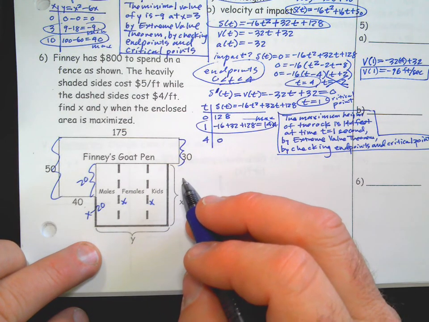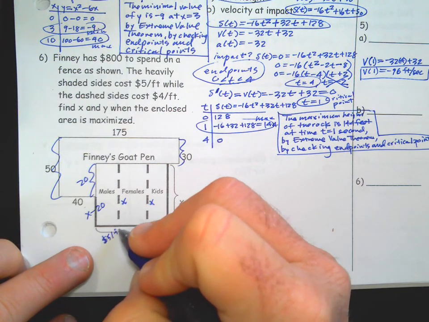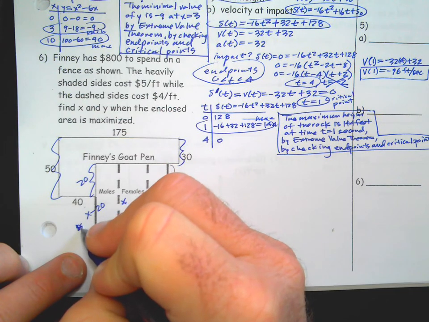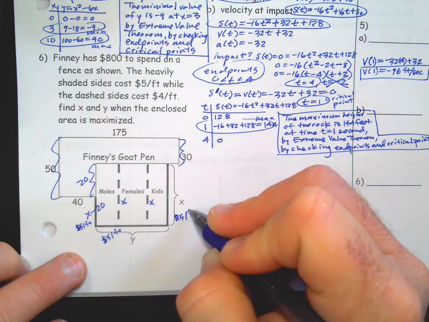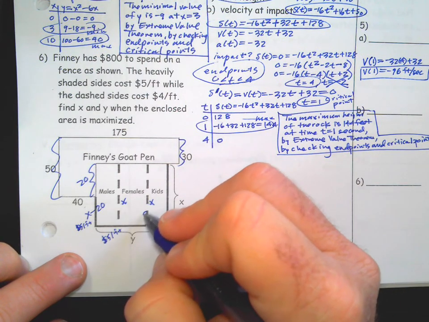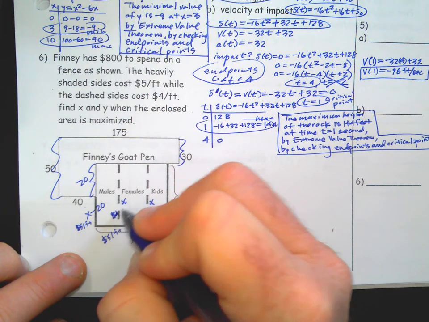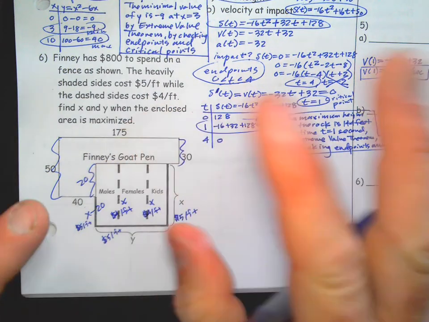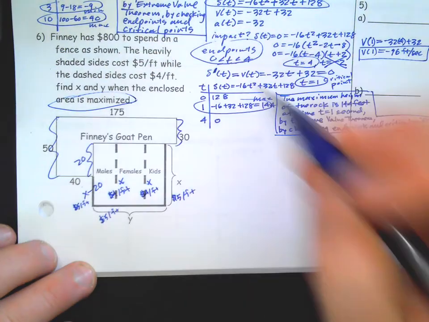So then I put the prices down. Heavily shaded is $5, so this is $5 a foot. This is $5 a foot. This is $5 a foot. And then the other ones, the dashed ones, are $4 a foot. So this is $4 a foot, and this is $4 a foot. So it's good to really label your picture. Find X, Y, and close the areas and maximize.